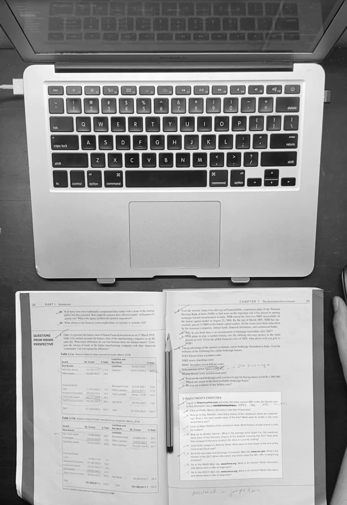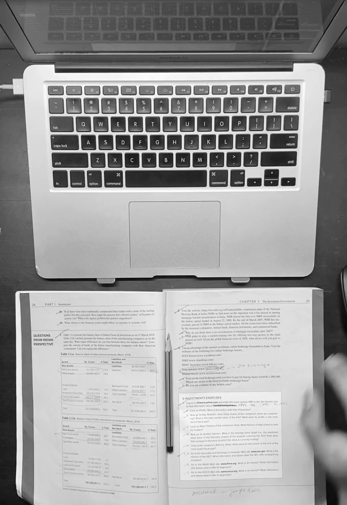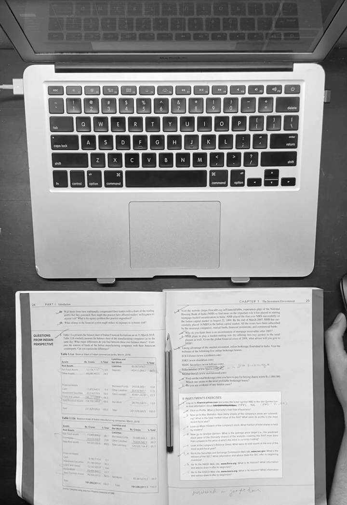Okay, so what do we need to find? We need to find the company stock, so basically shares outstanding. Shares outstanding. Hmm.